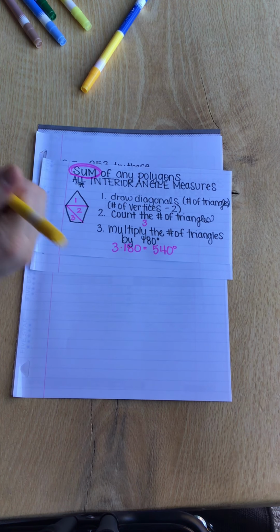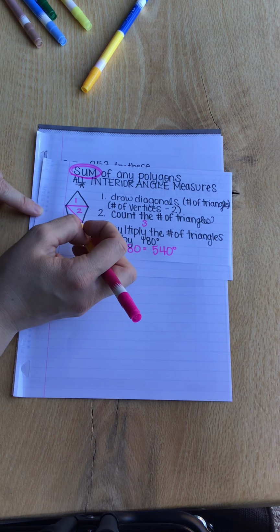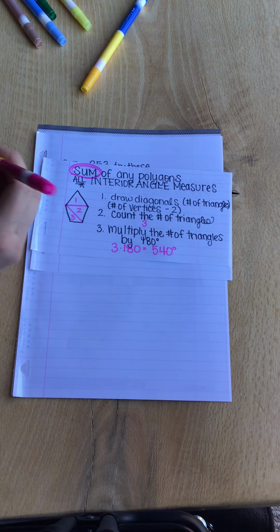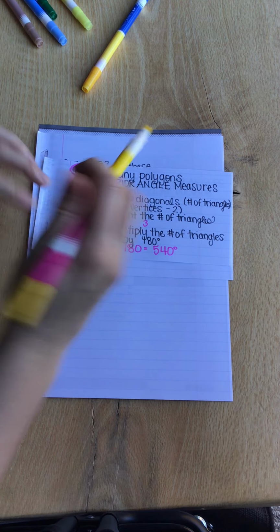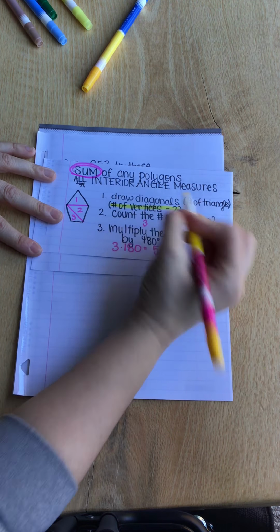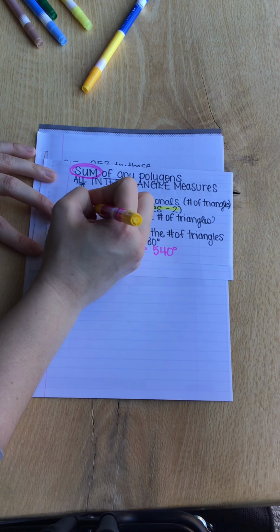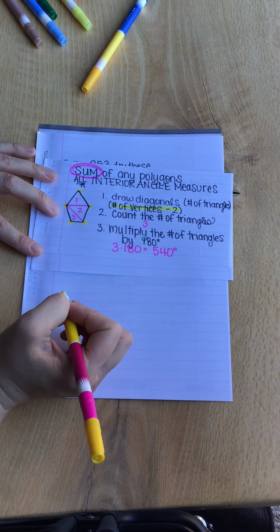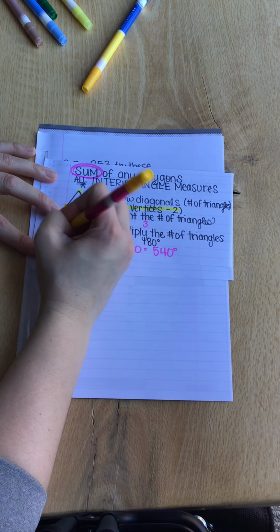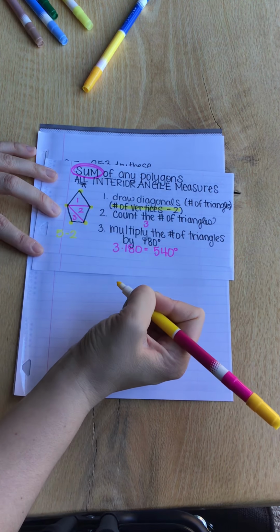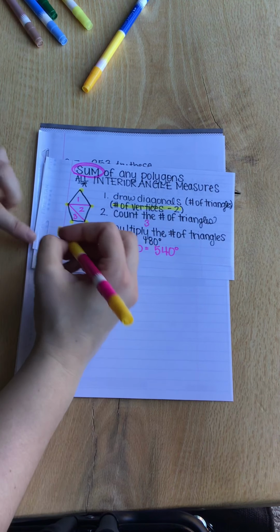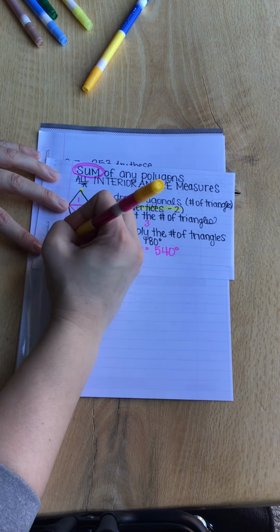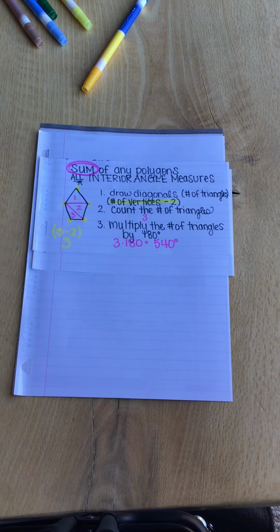So here's what you can do without the diagonals. You're going to count the number of vertices. 1, 2, 3, 4, 5. So I have 5 vertices. Then I'm going to subtract 2. So 5 minus 2 gives me 3. 3 times 180, we would do it the same exact way.